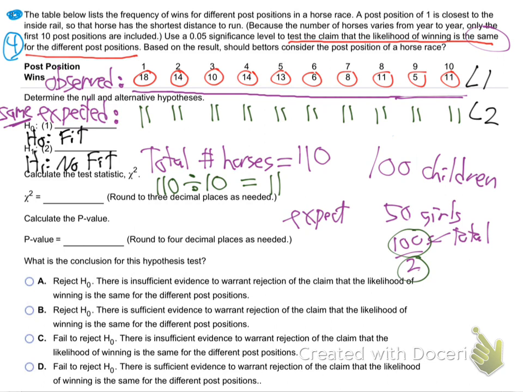Does it look like they fit? Just looking at the data, does it look like these numbers are matched up fairly close, or are they pretty far away? Pretty far. Some of them are pretty far, like 5. Only 5 horses won from post position number 9. Should be 11. 18 run from post position 1. That's way higher than we expect. It looks like it's not going to be a fit to me. Those look like they're not coming out very close to what we'd expect.